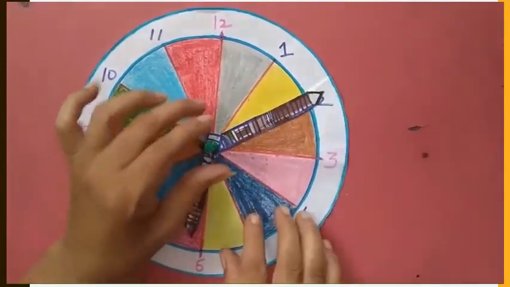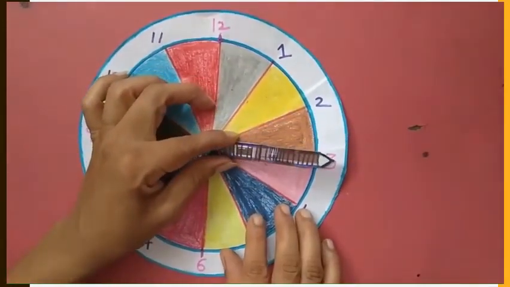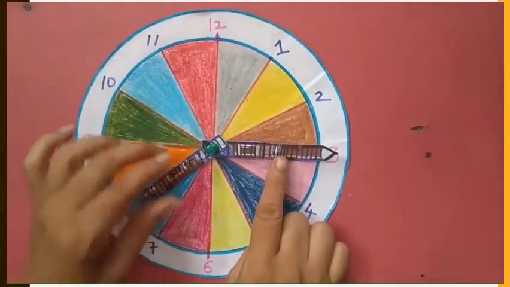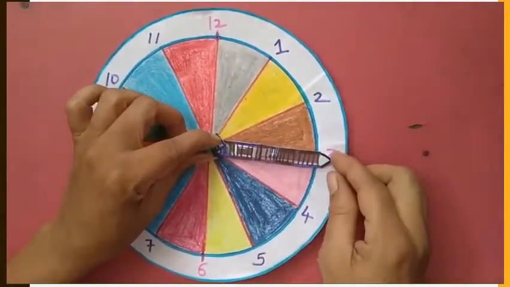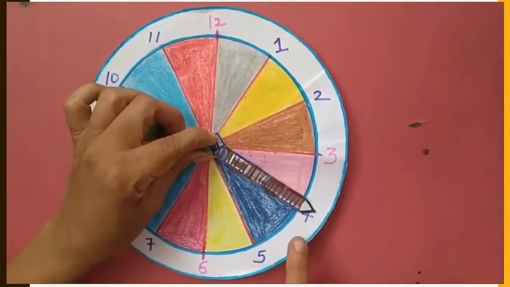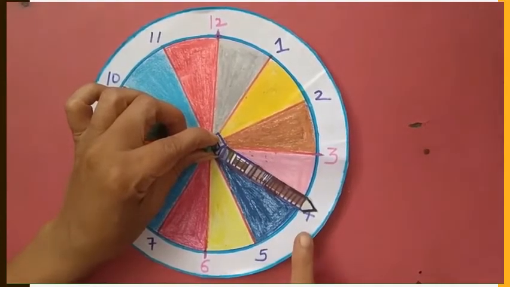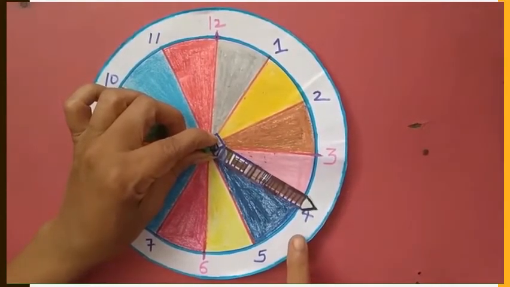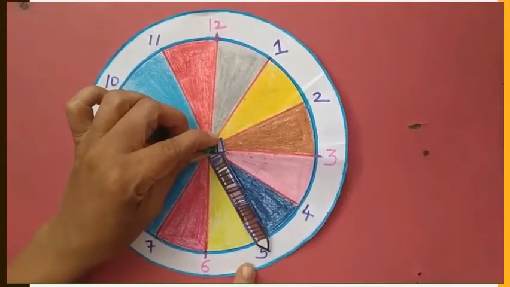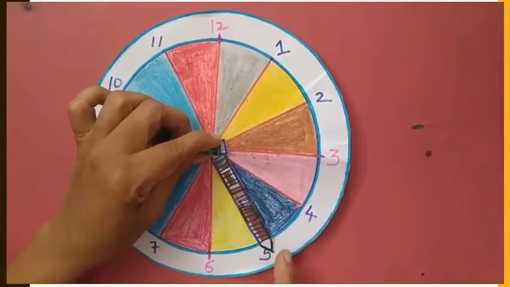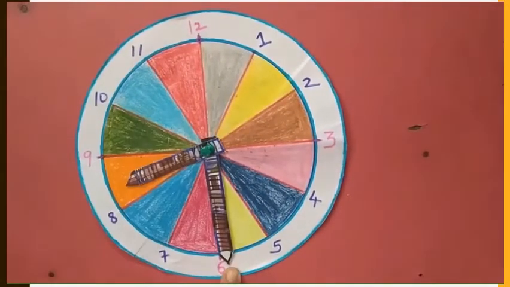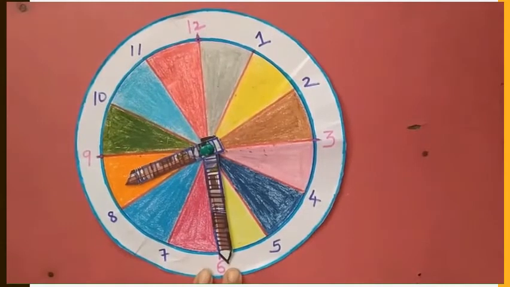If the big hand is on 3, 5 3s are 15. So 15 minutes have passed. Now if the hand is on 4, 4 5s are 20. So 20 minutes have passed. On 5, 5 5s are 25. So 25 minutes have passed. On 6, 6 5s are 30. So 30 minutes have passed.